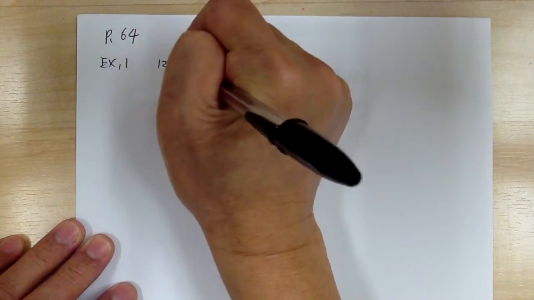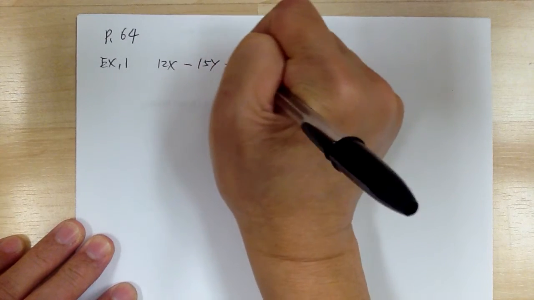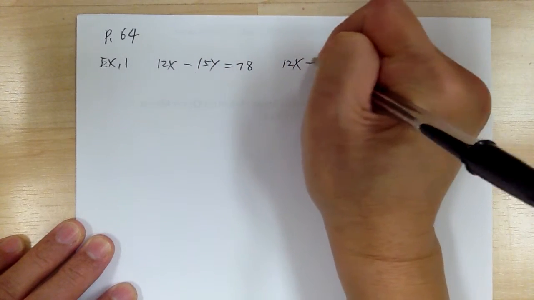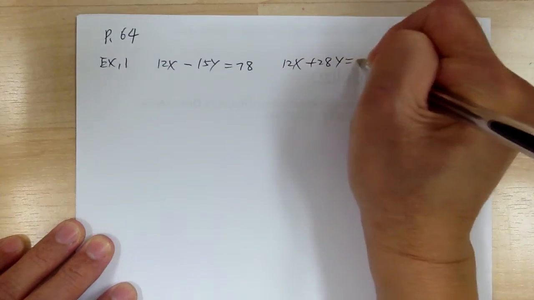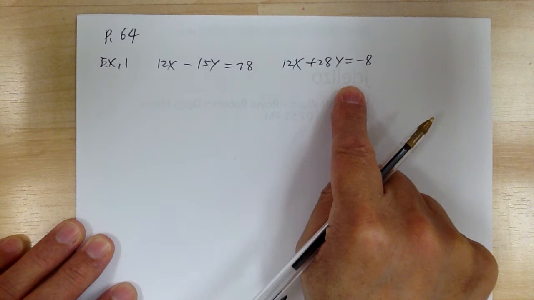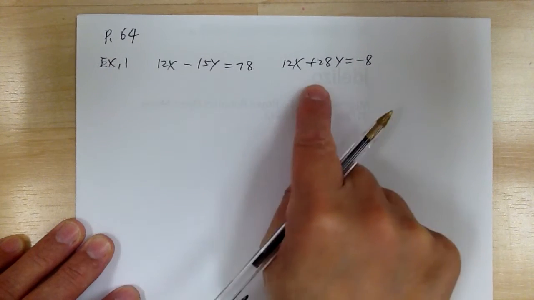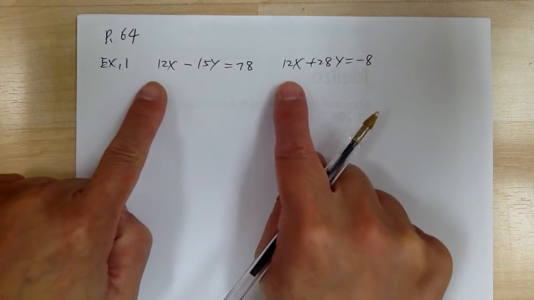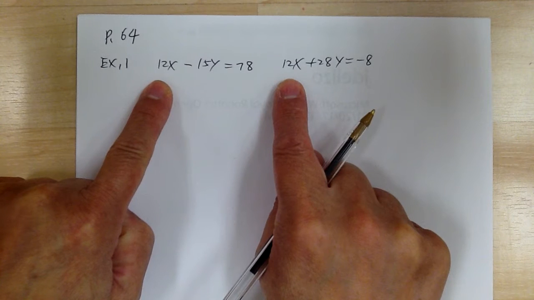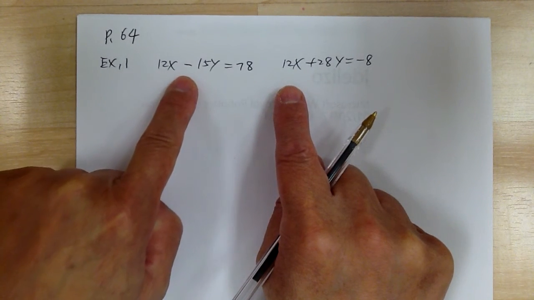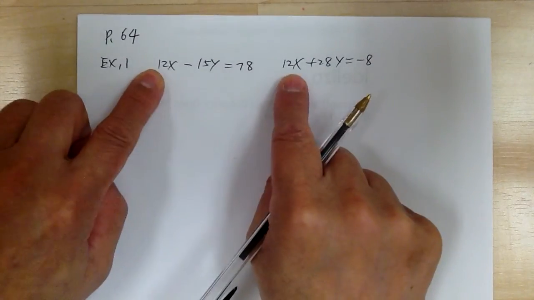You got 12x minus 15y equal to 78. And you have another equation, 12x plus 28y equal to negative 8. So again, when you have two equations, you write them side by side. And when the two equations look similar, you want to use the elimination method. This is a little bit lower, so I'm going to try to eliminate the x. And this is already negative, so I'm going to multiply this by negative 1 to make it opposite.